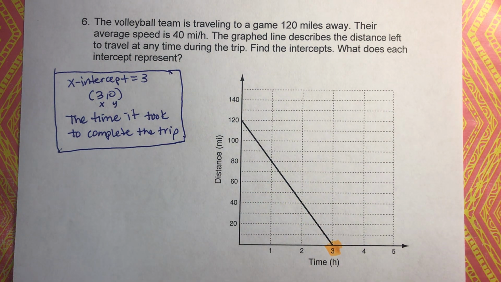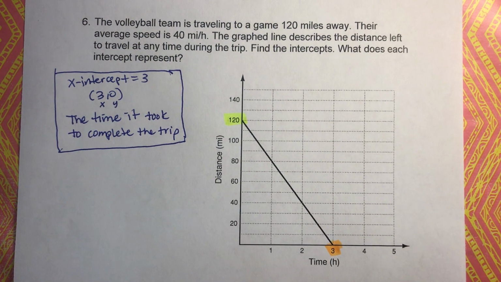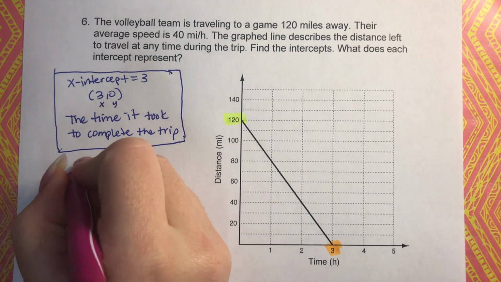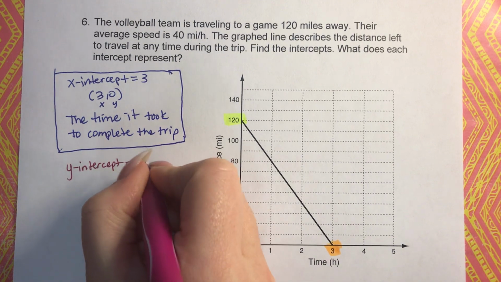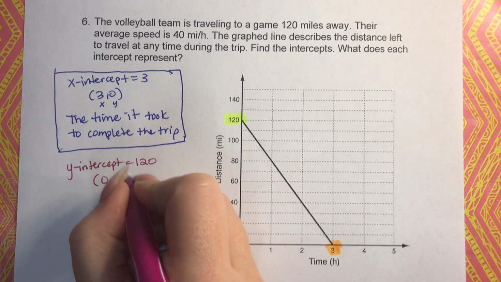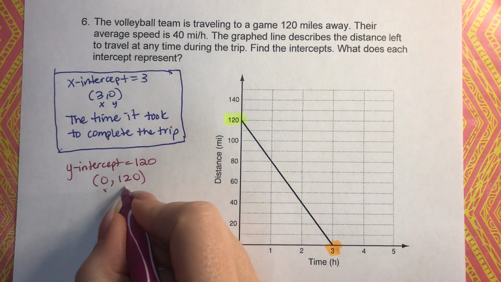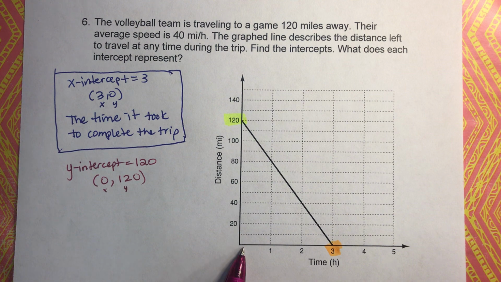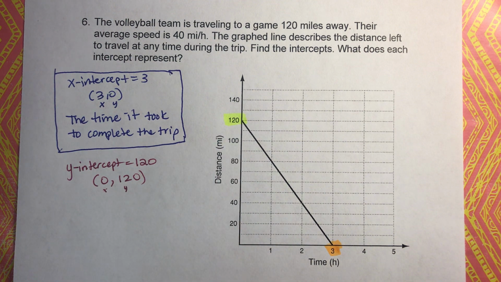Okay, let's talk about the y-intercept. So the y-intercept, do you see it? It's at 120, right there. So our y-intercept is equal to 120, which is the point (0, 120). And I just love that because this is the x, right? This is the y, so that means x is 0, so time is 0. So time hasn't even started, and they are 120 miles away from their destination.